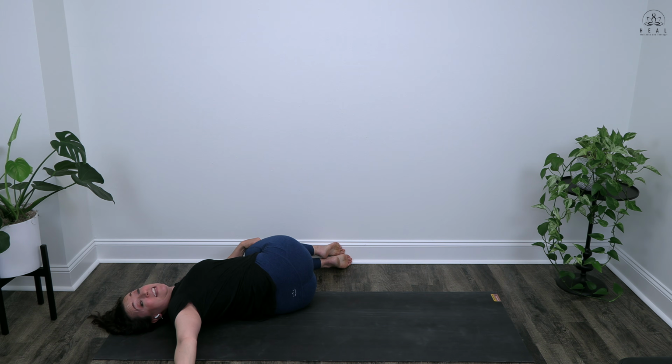Now check in that those knees stay together and they're snug up towards your chest. Then lengthen your neck, settle your chin, and turn your gaze back towards that right side. Okay, take a deep inhale here. And exhaling out. One more breath, nice deep inhale in. And exhaling out.